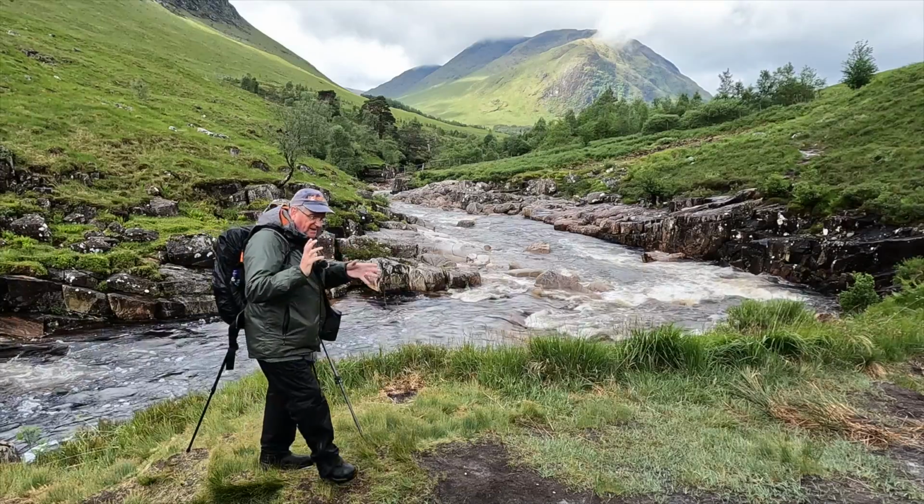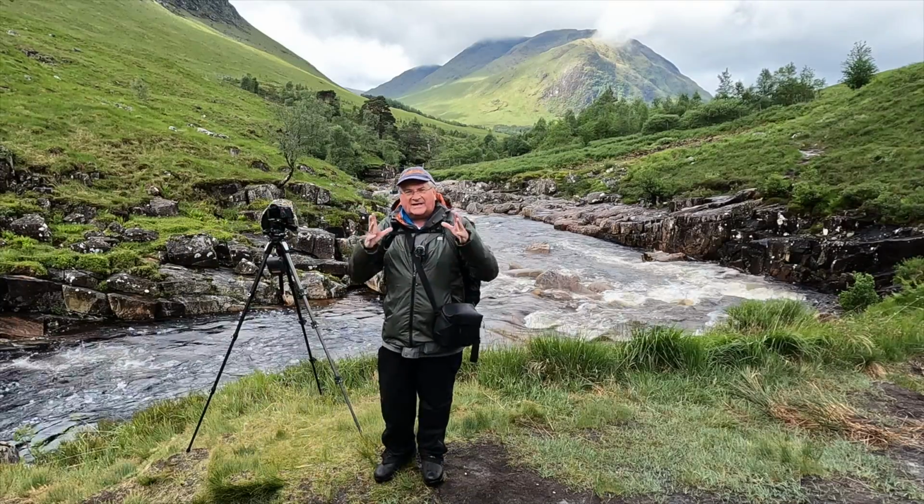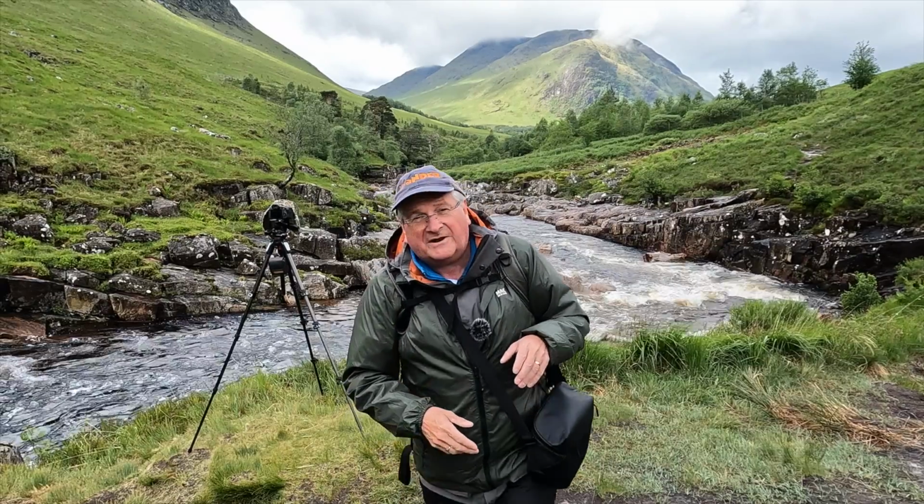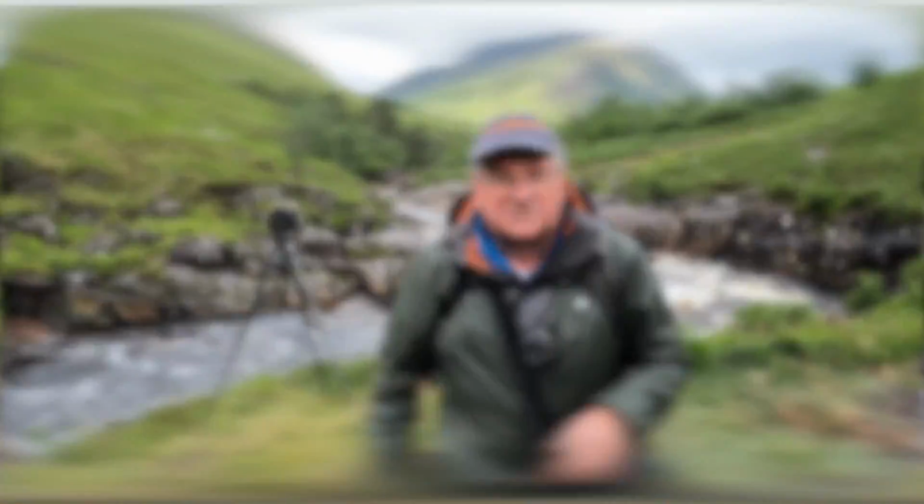So I'm going to play about with the composition here. I'll get some wide shots and I'll get some close-up shots, and when I've finished I'll share these images with you.